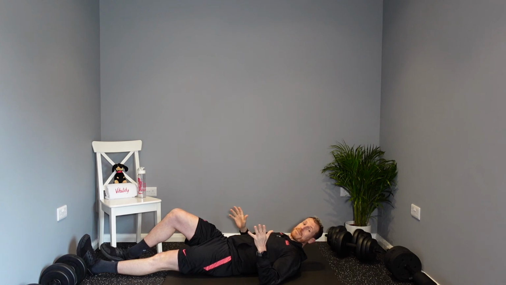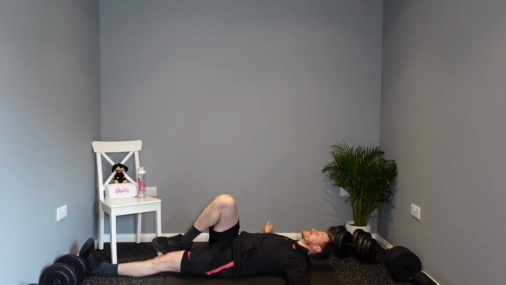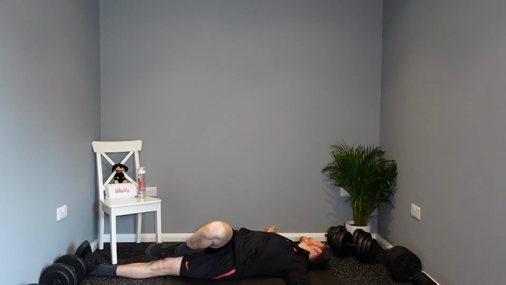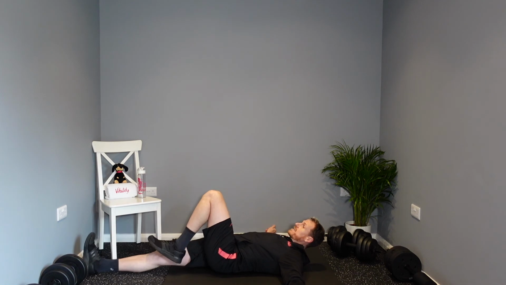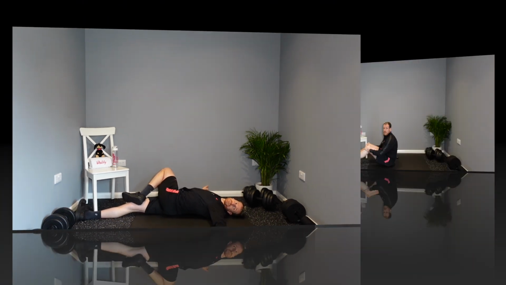If that's too tough, you can make it easy on yourself. So you can bring your knee up and just let gravity take hold. So you can just rest it on the side if that's a nice enough stretch. Again, do it on the other side, keeping both shoulder blades on the floor.